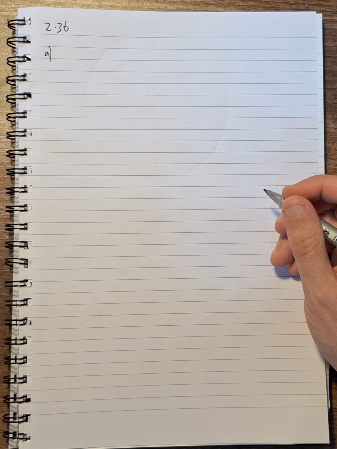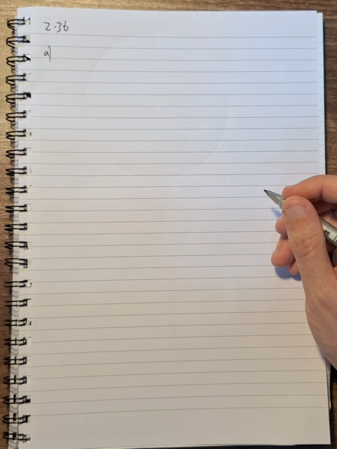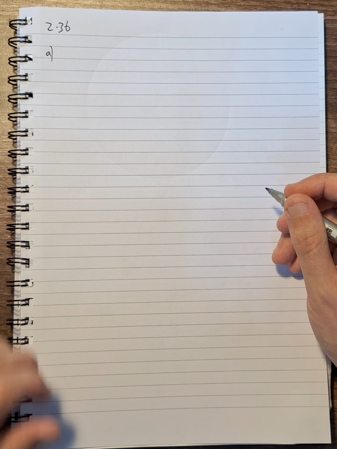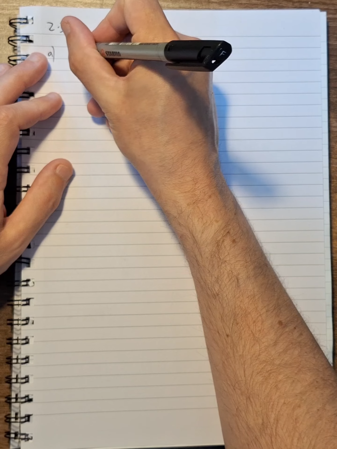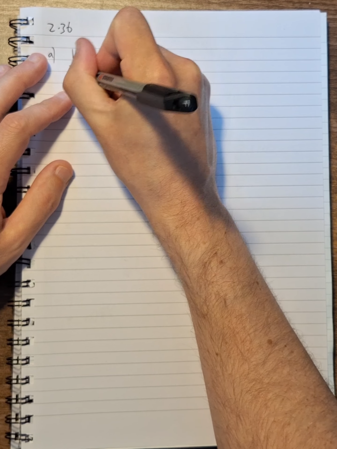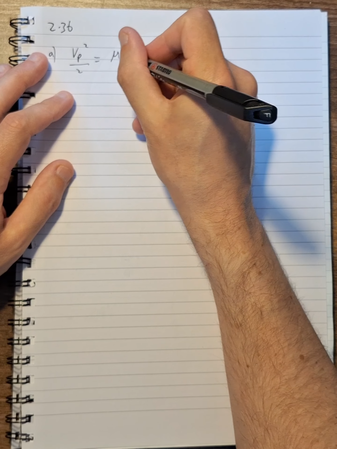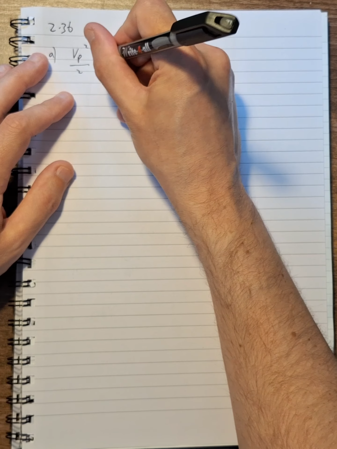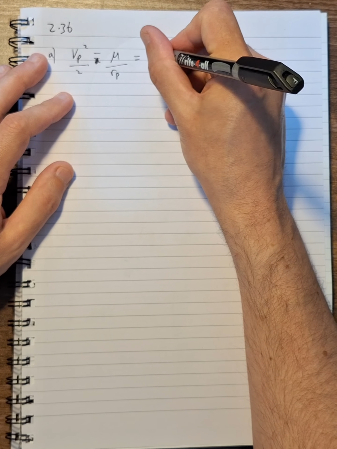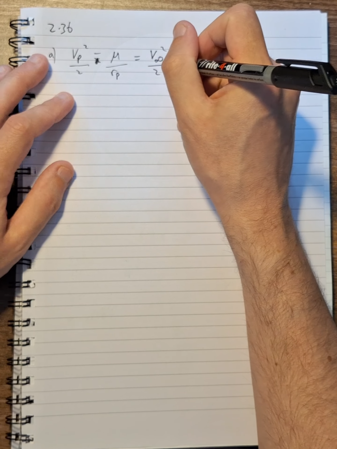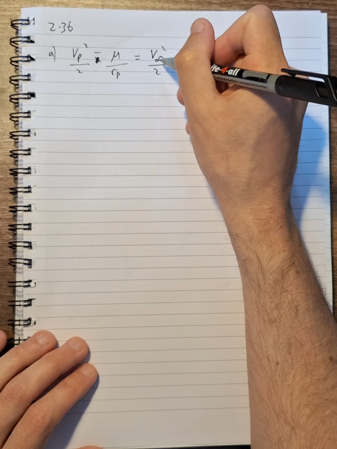Now, if you refer to my previous video on hyperbolic trajectories, you can get the equation for that. Which is velocity at the periapsis squared over 2 equals our gravitational constant over the radius at the periapsis, minus equals the velocity excess squared over 2. And we simply rearrange that for this and we get the answer.